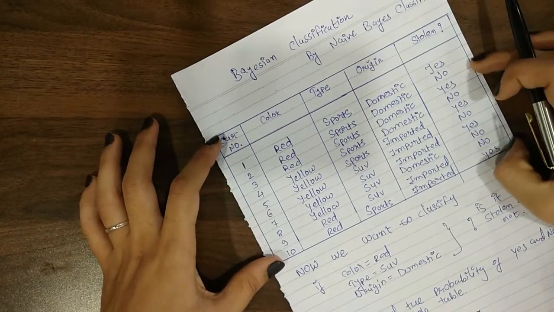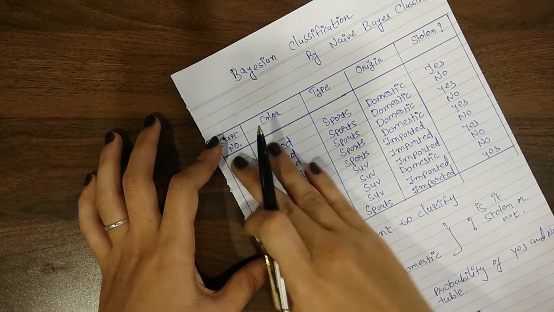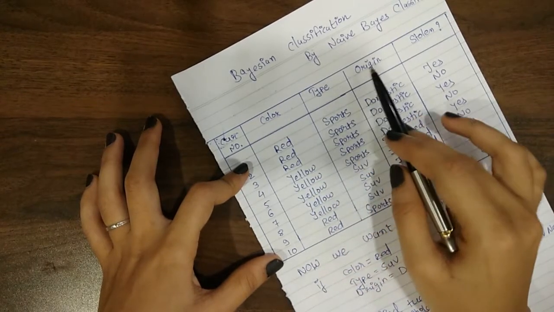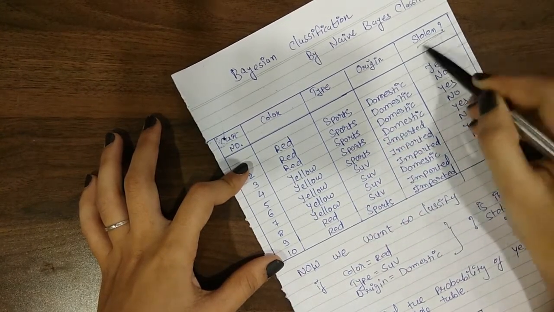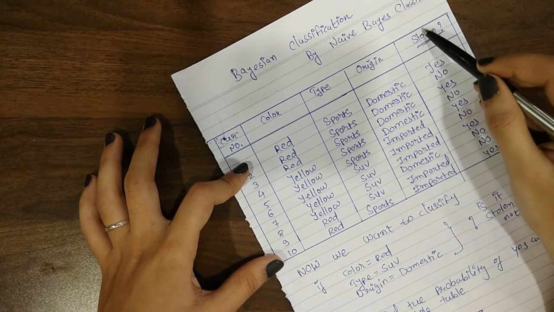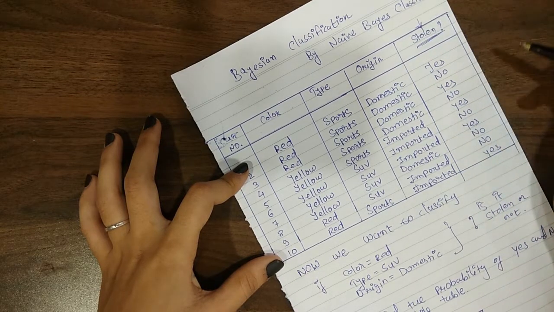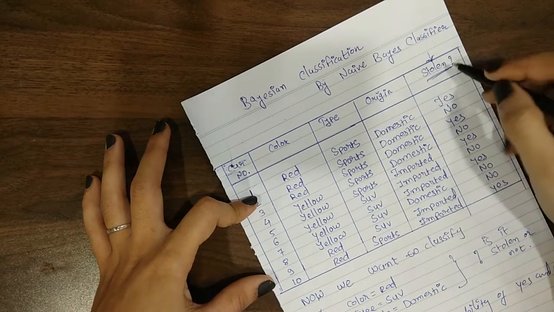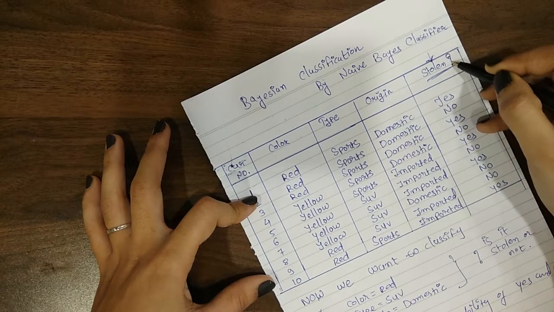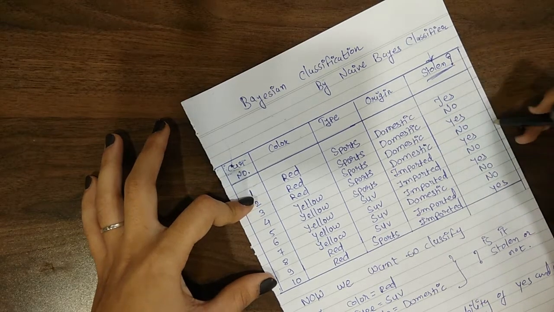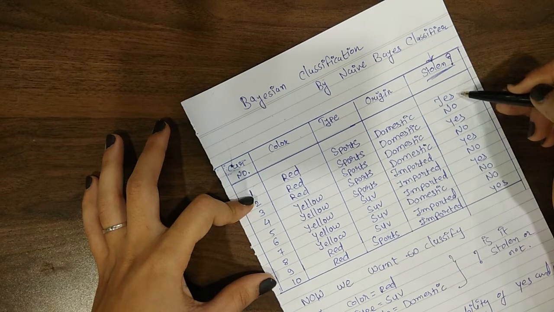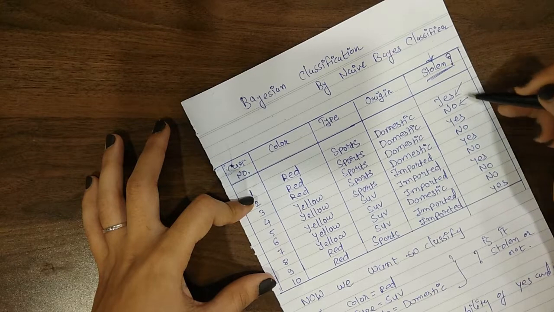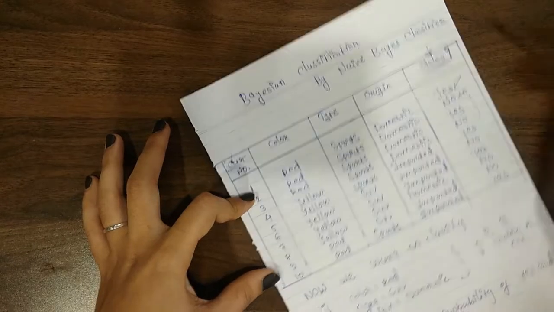So this is the data set that is given in the question. The data set contains the attributes like color, type, origin, and this last attribute, which is stolen. This is a class variable, as we already discussed in the decision tree. So this is a class attribute, the classifier attribute. The label of the classification is only yes and no here. So these are the labels of this data set.